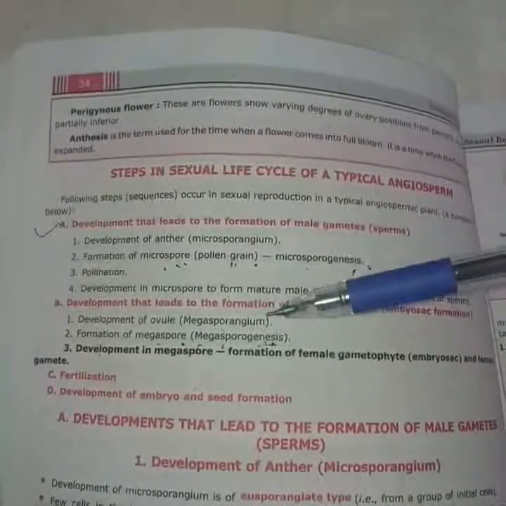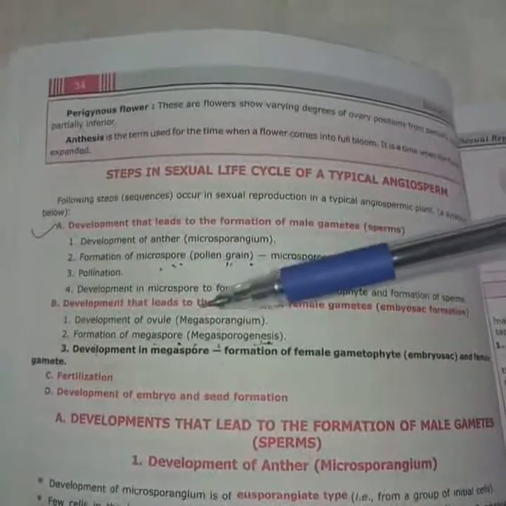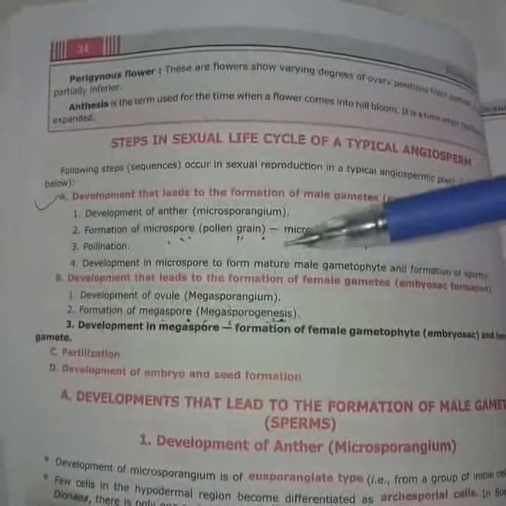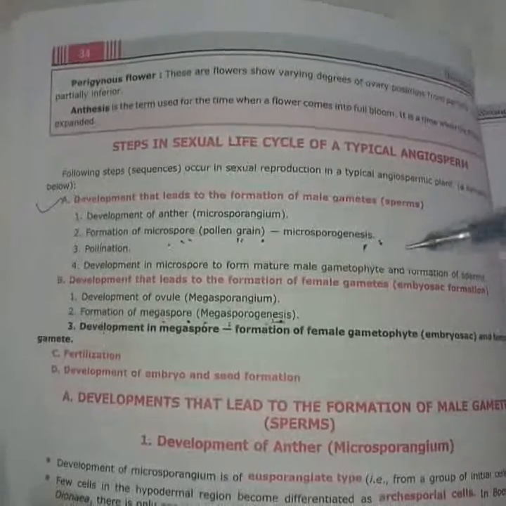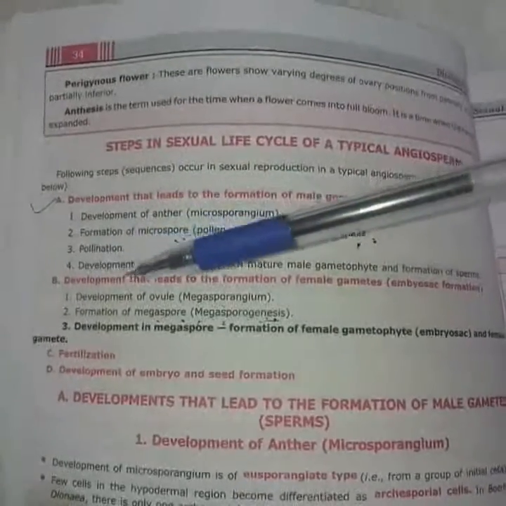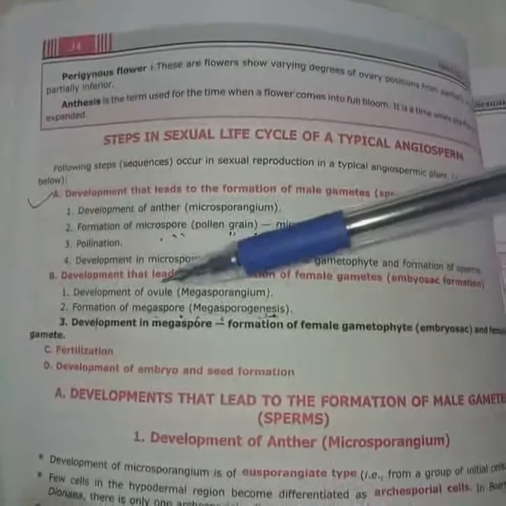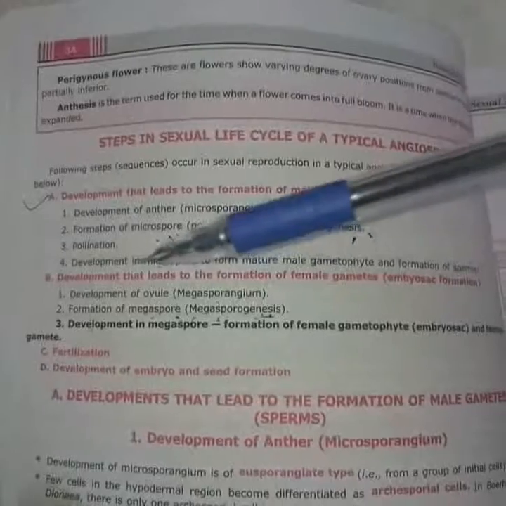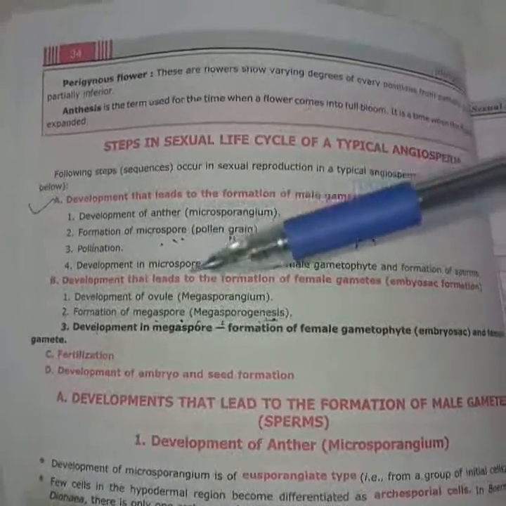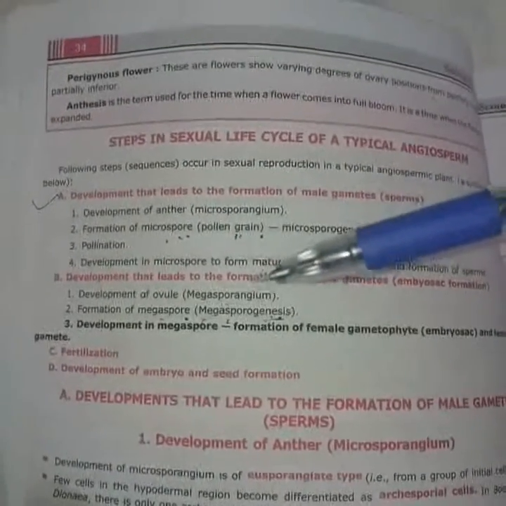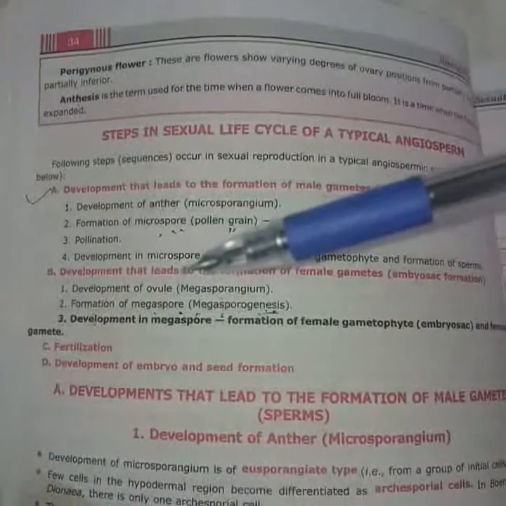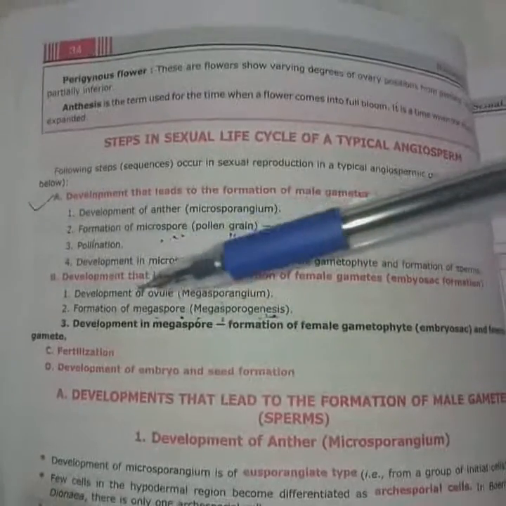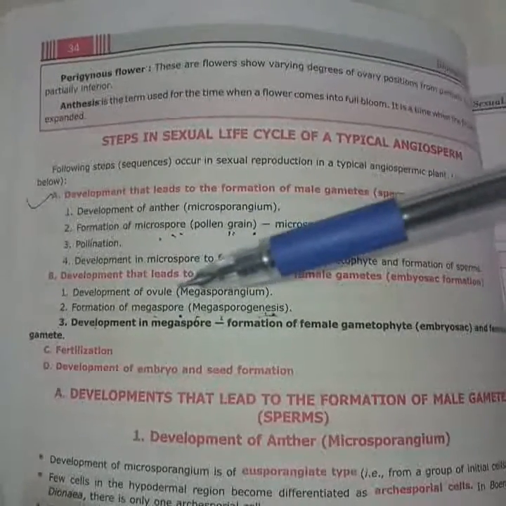The place that contains female gametes is called the megasporangium. So for formation of female gametes, first the ovules develop. The ovule is the female part of the flower. This is called the megasporangium. It is the larger part of the flower. The next step is the formation of megaspores.